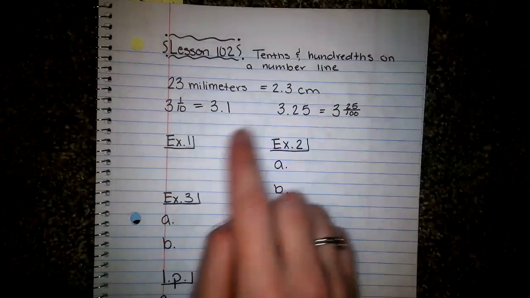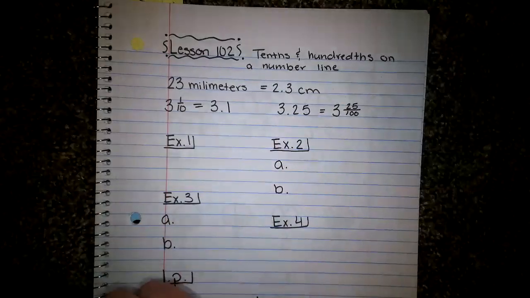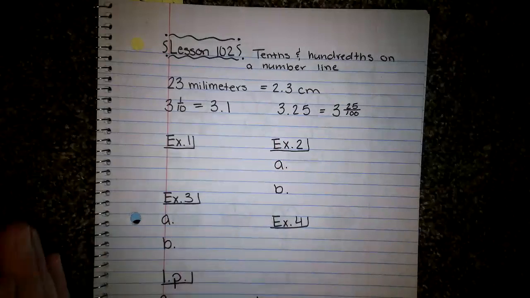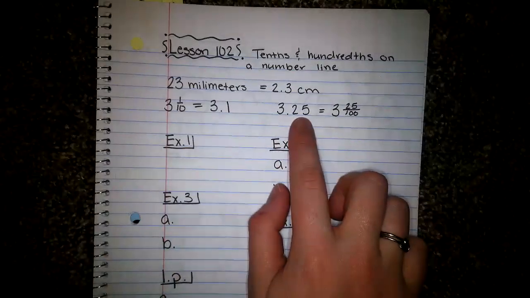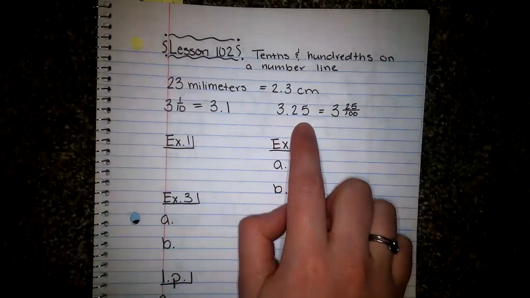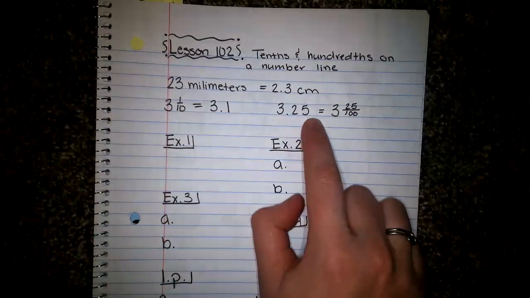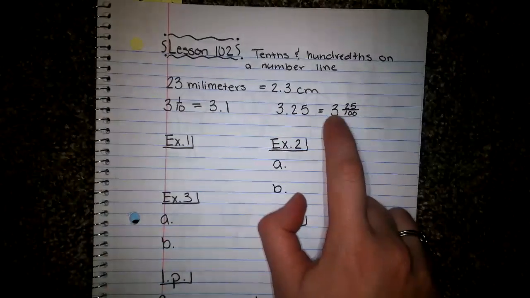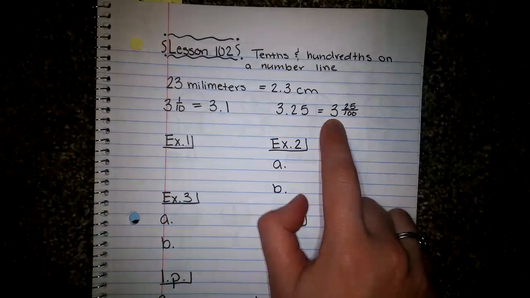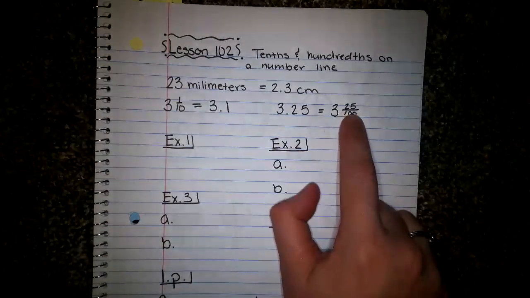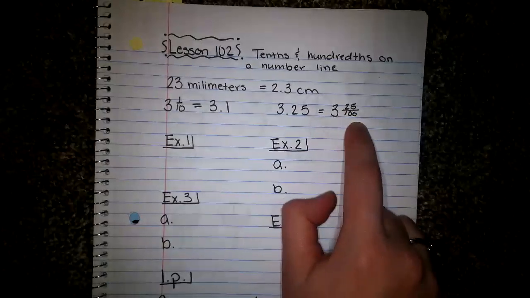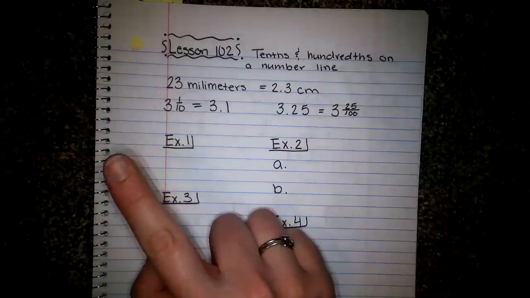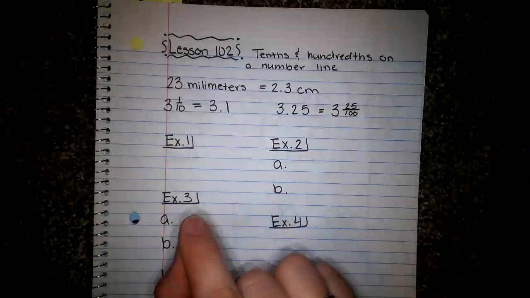So on that number line, if you look in your book, there's 100 lines between that 3 and the 4. That's a ton. It's a lot. So in that case, there's 100 of them, and it's on the 25th line. So we say 3 and 25 hundredths. So here's our decimal form. Here's our fraction, our mixed number. 3 is still our whole number. We're not to that 4 yet. And then we have 25. We're on the 25th line out of 100. So we say 3 and 25 hundredths. Okay? That's just an overview of what we're talking about and how to determine it on a number line.